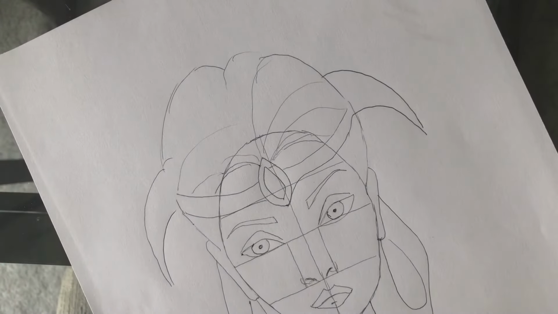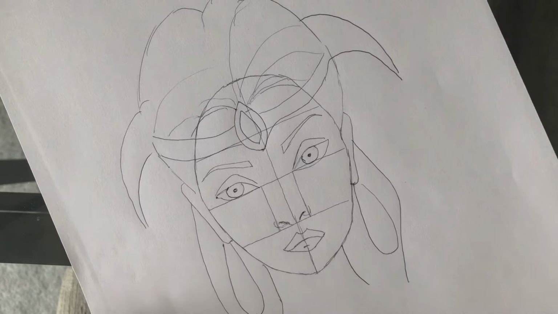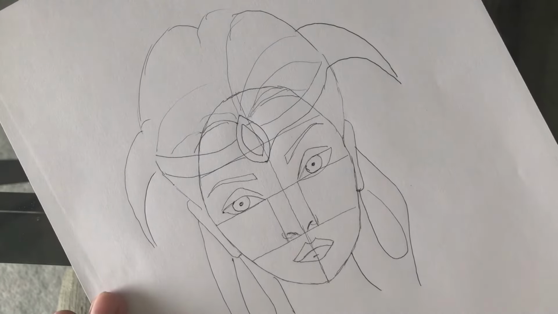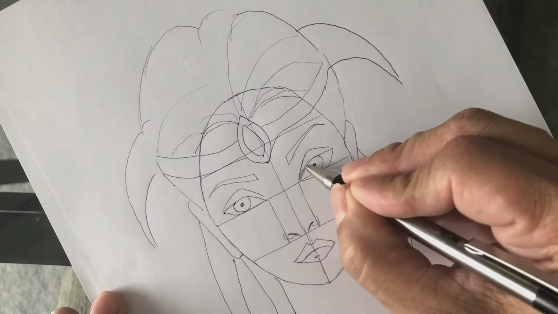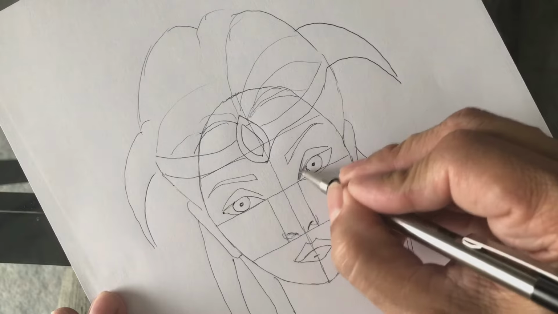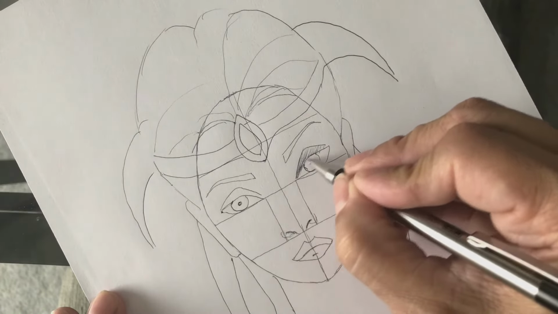Okay, so now we're ready to start the shading process. I always like to start the process by doing the main features first. So I'm going to go ahead and start shading in the eye area.